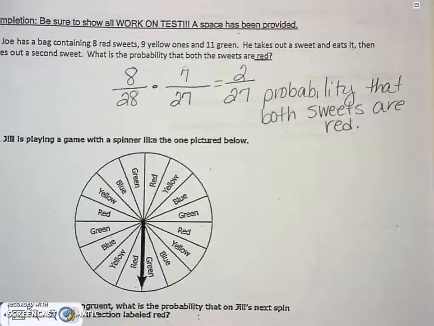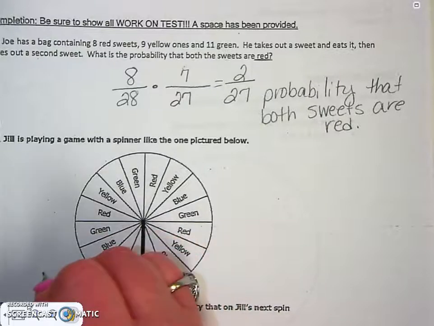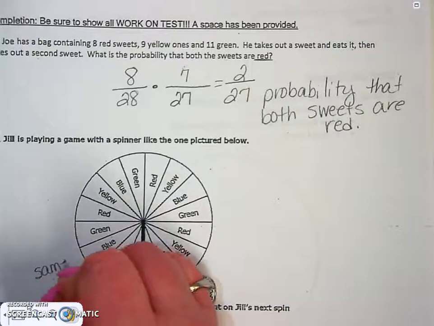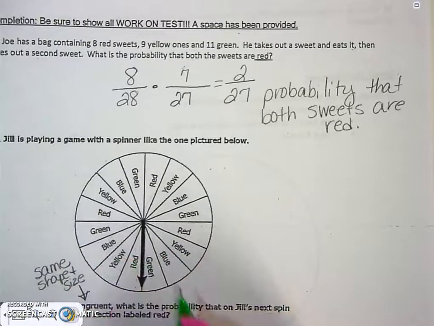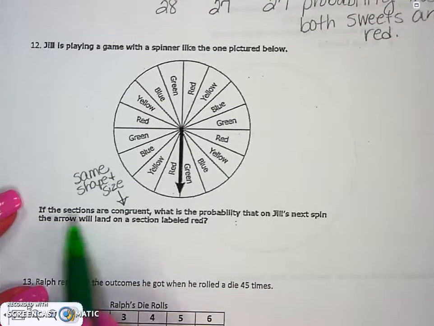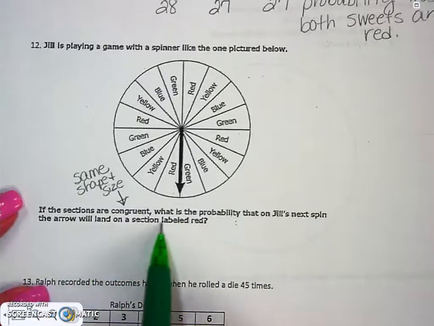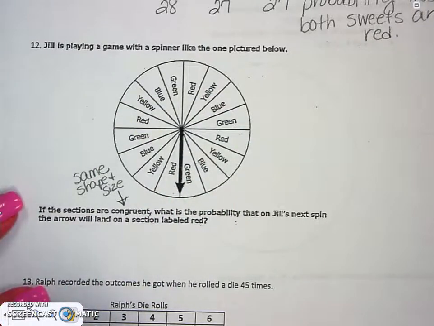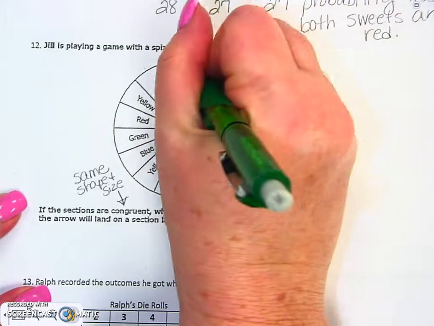Jill is playing a game with a spinner like the one pictured below. If the sections are congruent, what does congruent mean? Same shape, same size. And that's important that they're the same size. That makes them fair. Same shape, same size. If the sections are congruent, what is the probability that on Jill's next spin, the arrow will land on a section labeled red? So, what's the first thing I need to find out? How many sections are there? I'm going to put a number. I'm going to count with a number to keep track.